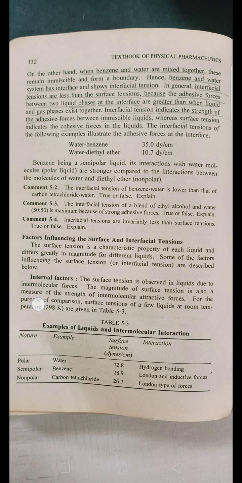This is because the adhesive force between two liquid phases at the interface is greater than when liquid and gas phase exist together. See, the interfacial tensions of some liquids are given: water and benzene, and water and diethyl ether. They are 35 dyne per centimeter and 10 dyne per centimeter.